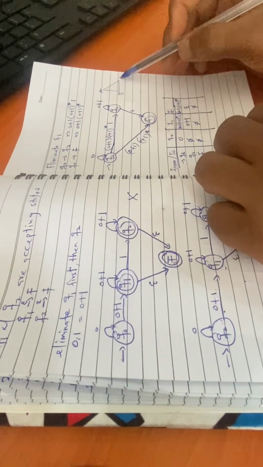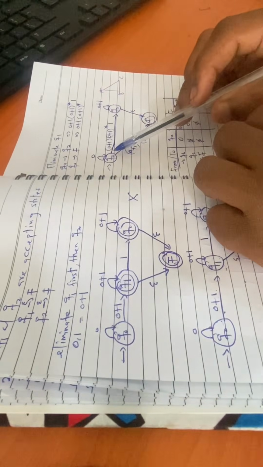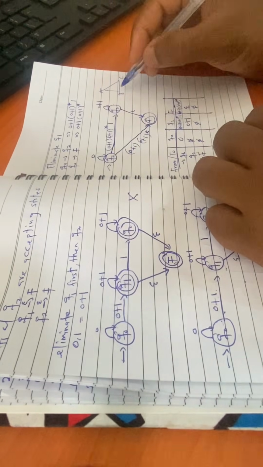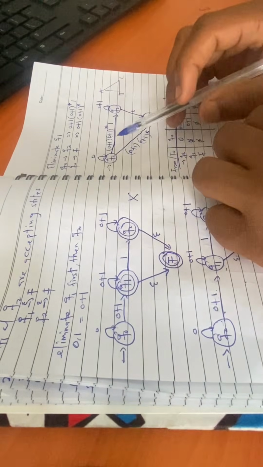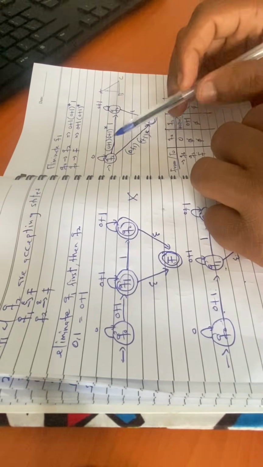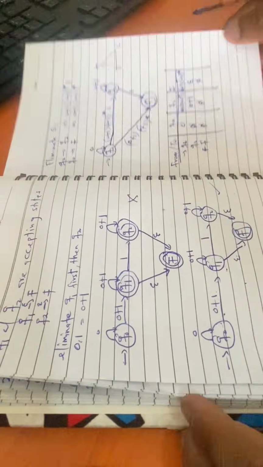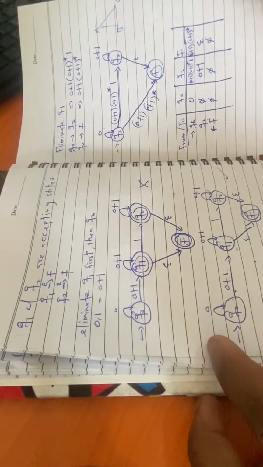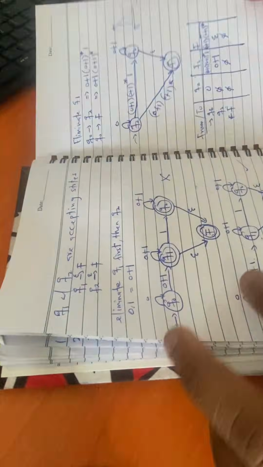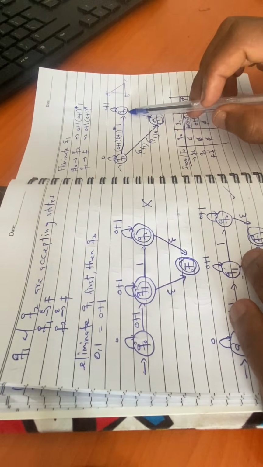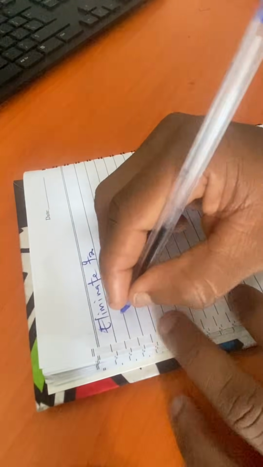So A to B, B to C, or A to C. So either I'll move from Q0 to Q2 to F, or I'll move from Q0 to F. Once I eliminate Q2, I have to account for the paths, right? So there will be 2 paths. So either I use this path or this path, right? When I eliminate Q2, I'm going to concatenate all this, so the path through Q2.